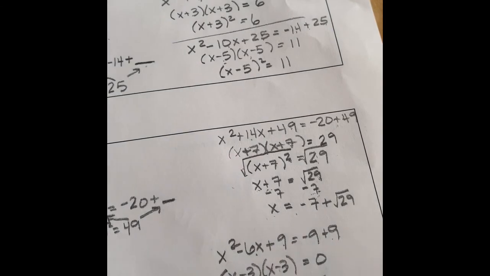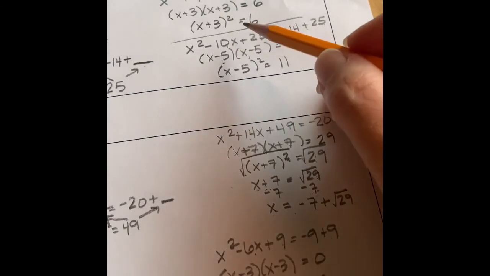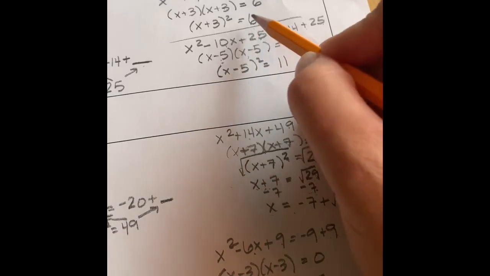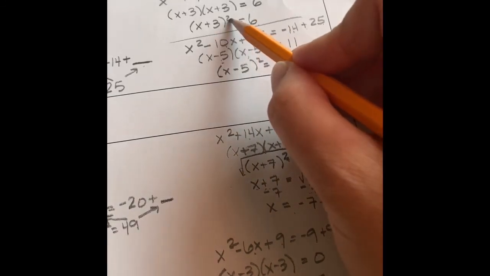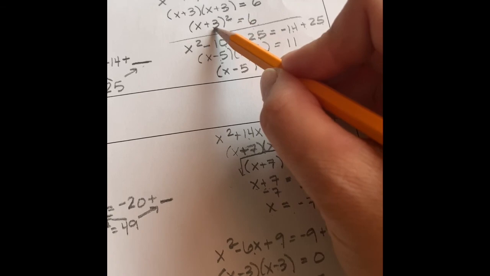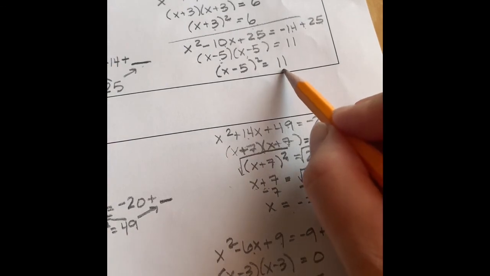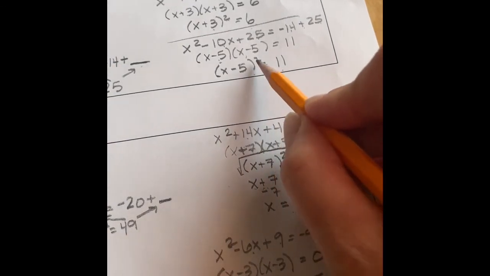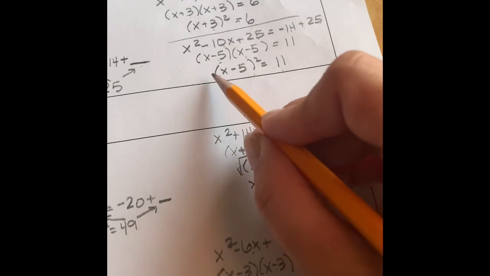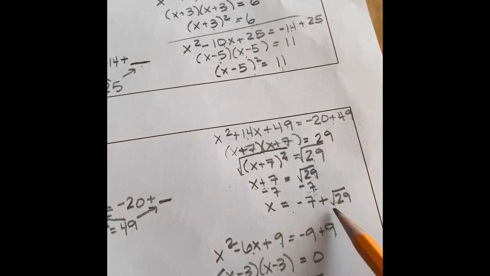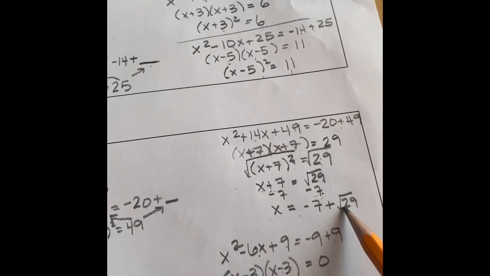We can do this same process with these if we wanted to. So if they wanted you to solve this, not just factor it, you would square root and then subtract 3, and you would have an answer that looks very similar to this one. Same thing on this problem here. If they wanted us to solve this, the opposite of squaring something would be to square root it, and then we would add 5, and again, your answer would look very similar to this one.